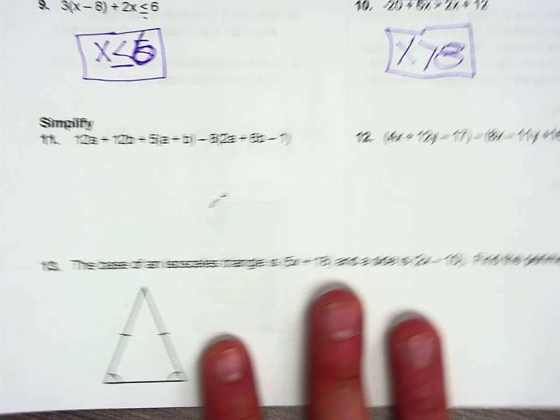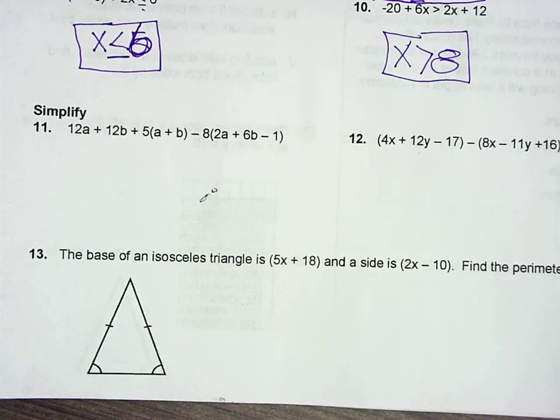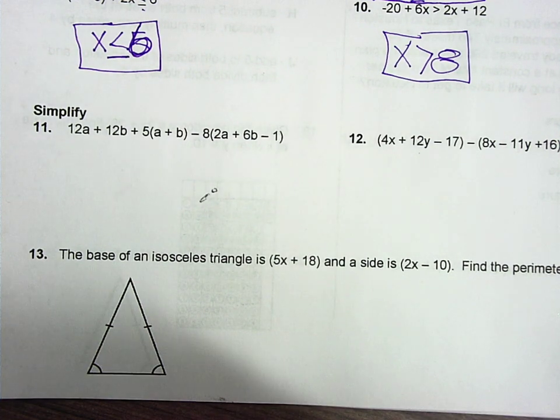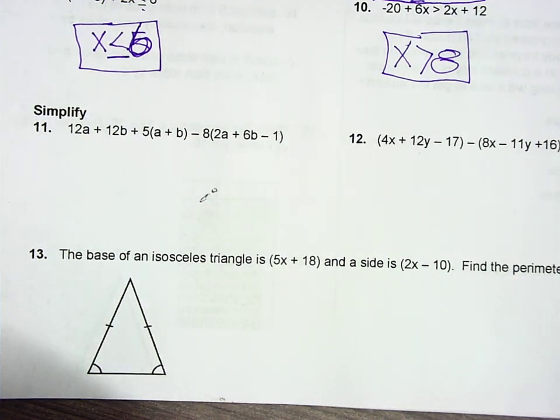Here we have simplifying expressions. There's no equal sign, so we're not solving for anything, we're just making them smaller. When we're dealing with multiple variables, you go in alphabetical order, with constants, plain numbers, being at the very end. So I'm going to jump right into it, and hopefully my math won't be too far off, and I'm going to start with the letter A's. Feel free to use your calculator. You should actually be using your calculator.